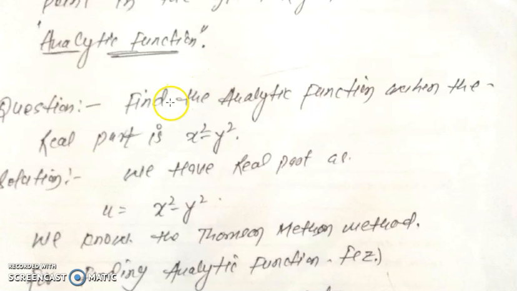Find the analytic function when the real part is x square minus y square. There is one important thing. If in your question the real part is given, it means that the real part is u. That's why in the solution we have the real part u is equal to x square minus y square.